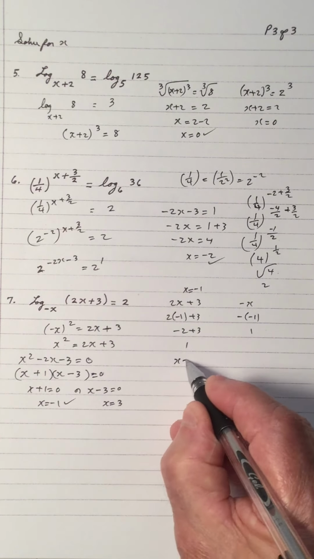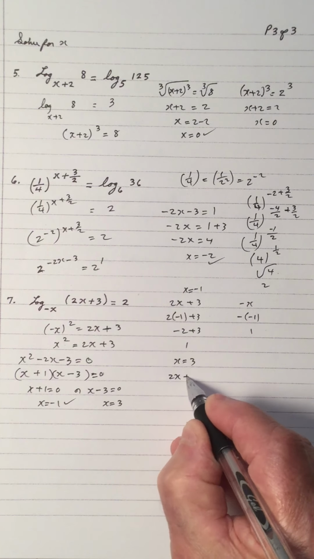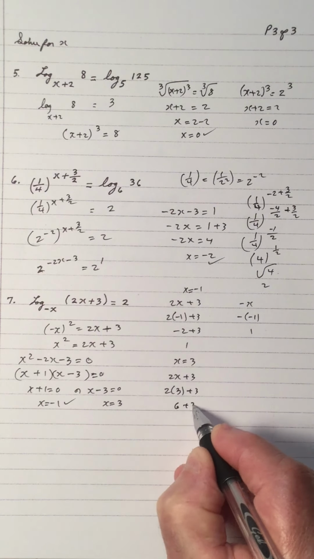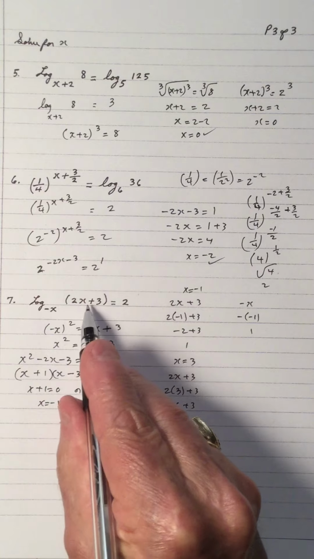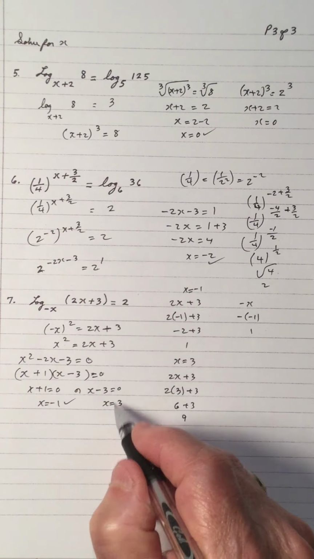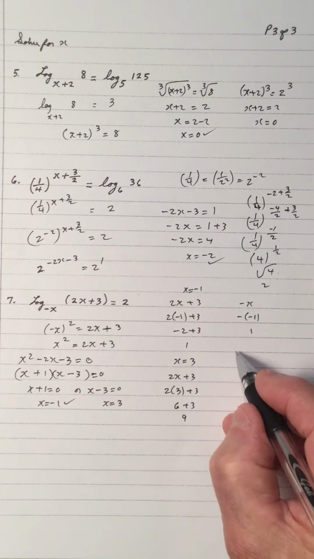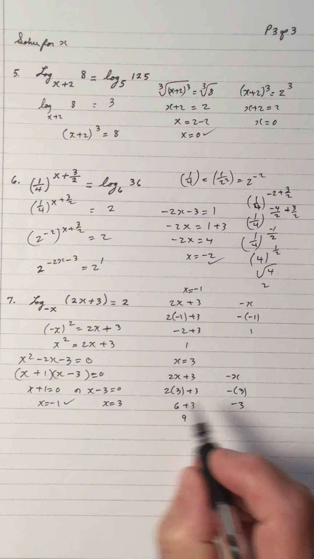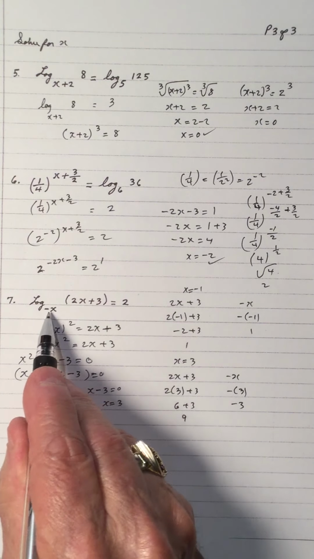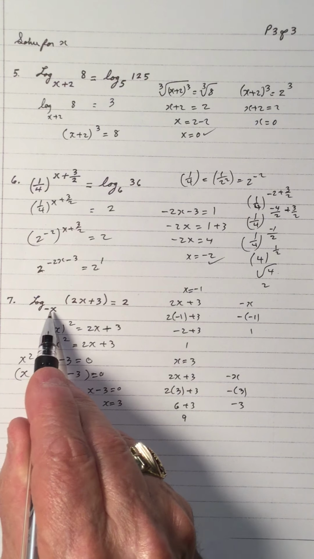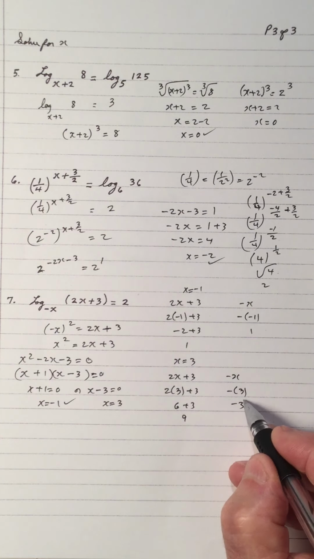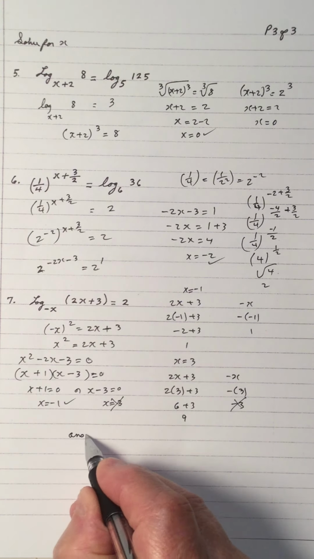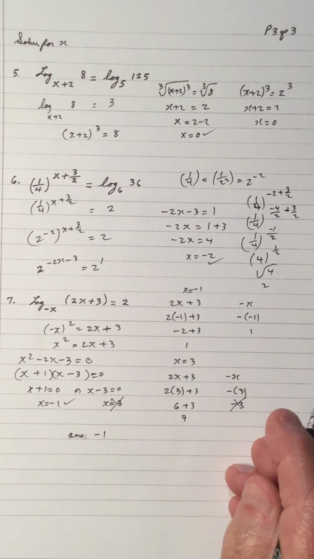Now we'll try x equals 3. So 2x plus 3, x is 3, so 2 times 3 plus 3. 6 plus 3 is 9. So it's okay here, because this number is 9 when you sub in 3. And we got a negative x, so that's the negative of 3, which is negative 3. So when we have a 3, this base becomes negative 3. So the base has got to be greater than 0, not 1. So this can't work. So that means 3 is not a solution. So the answer to this problem is only negative 1.